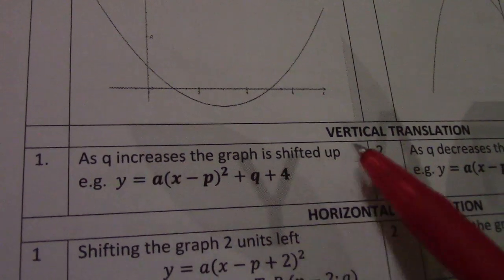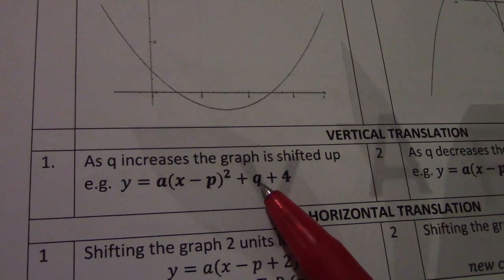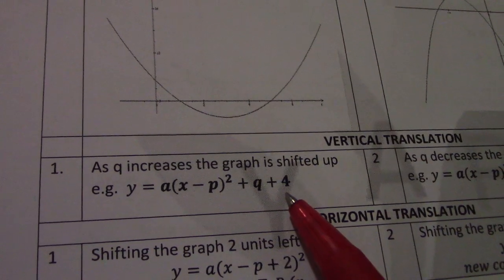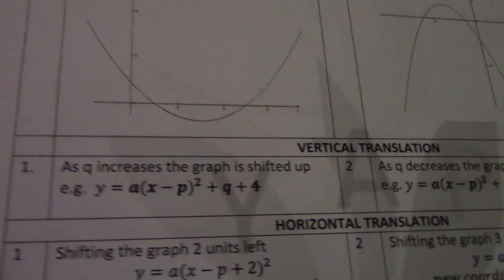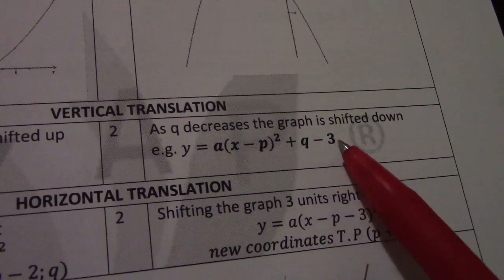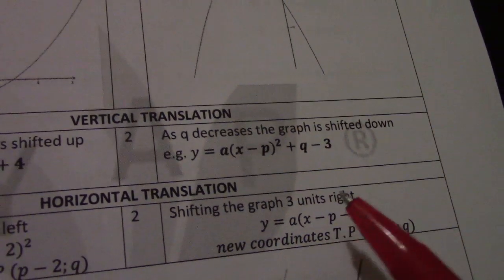Vertical translation again. I said to shift any graph vertically, we always shift it by q. So as q increases, the graph is shifted up. If I write plus 4, my graph must move 4 units up. As q decreases, the graph is shifted down. So if I write minus 3 for q, I'm moving the graph 3 units down.